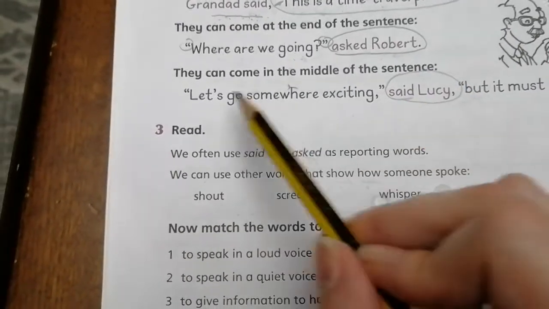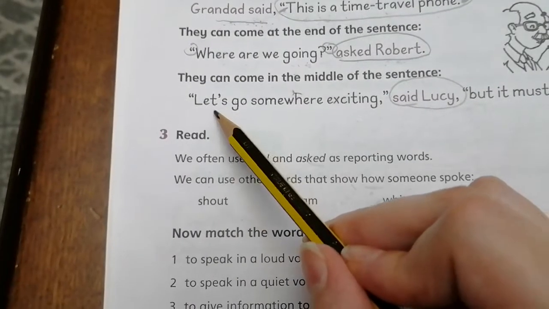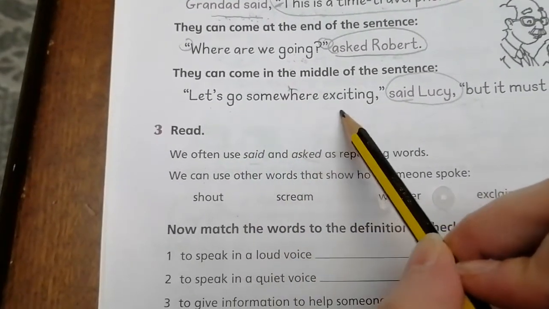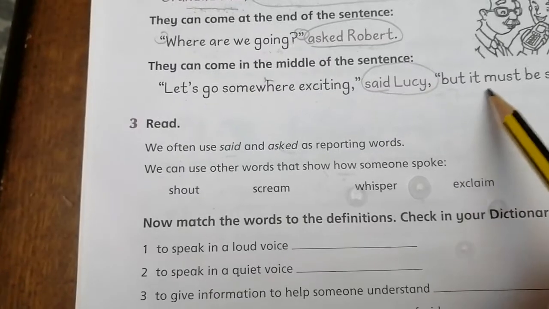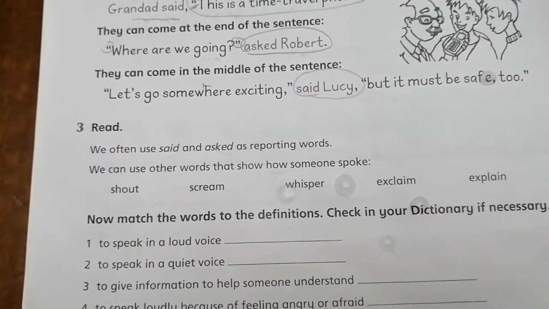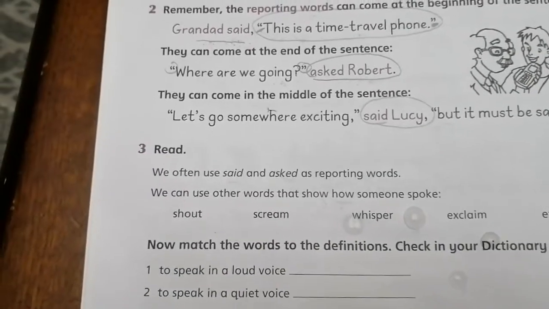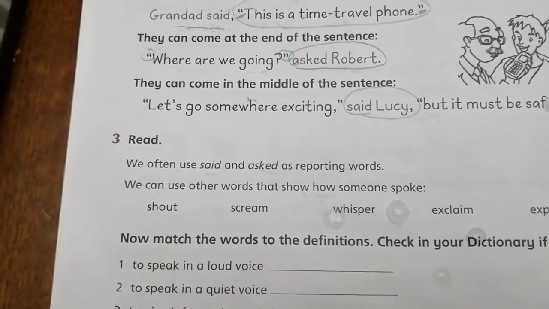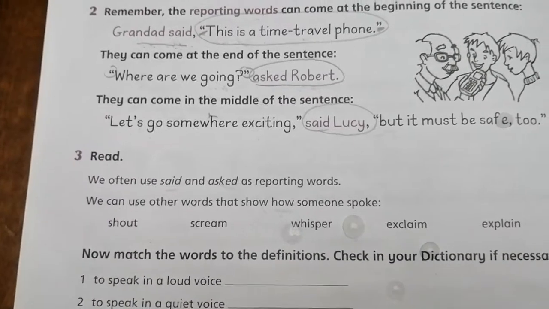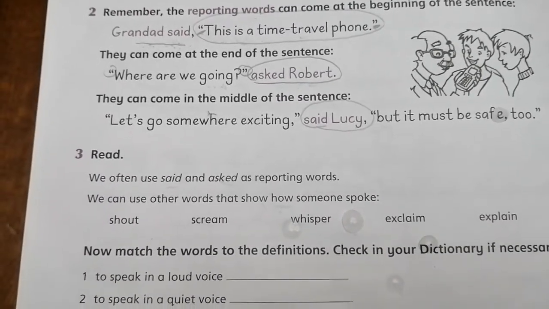Okay. We said that we can see the reporting words in the middle of the sentence. "Let's go somewhere exciting, but it must be a safe one too." Who said this statement?